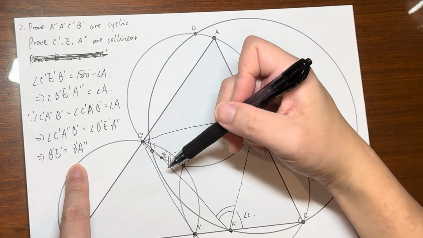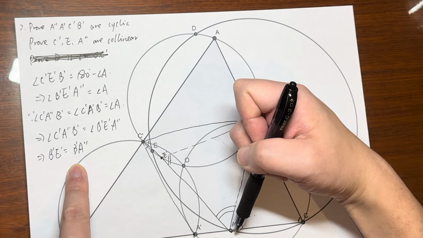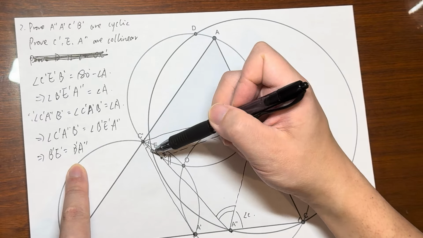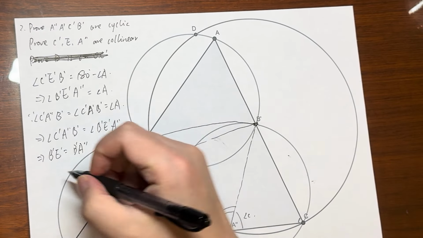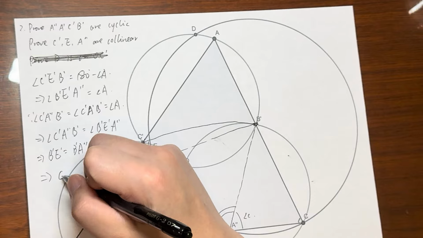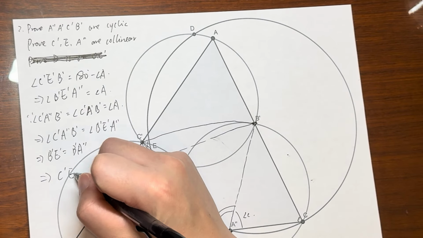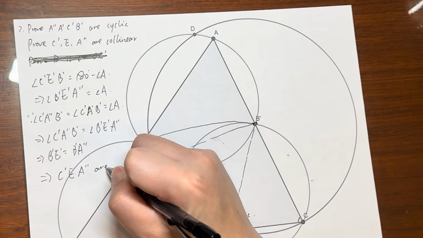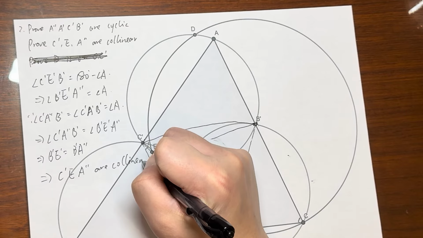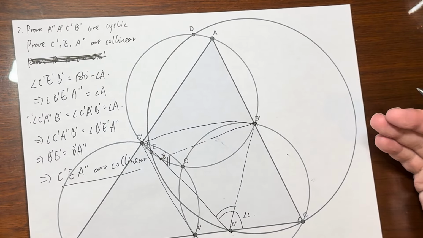So, and we already know that C', E', A'' are collinear, so we know that C', E, A'' are collinear, right? We get C', E, A'' are collinear. Will it be useful? We don't know.